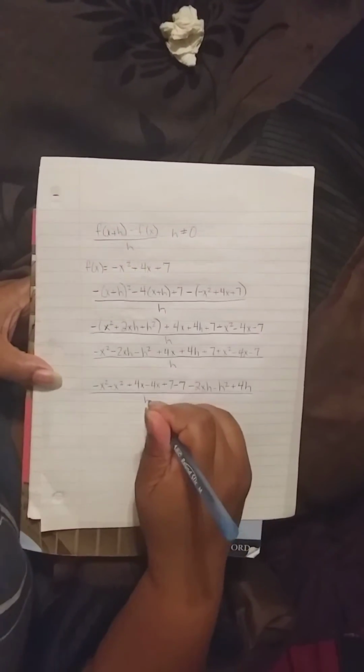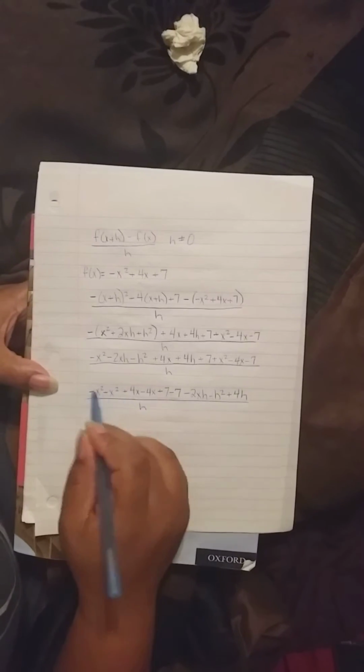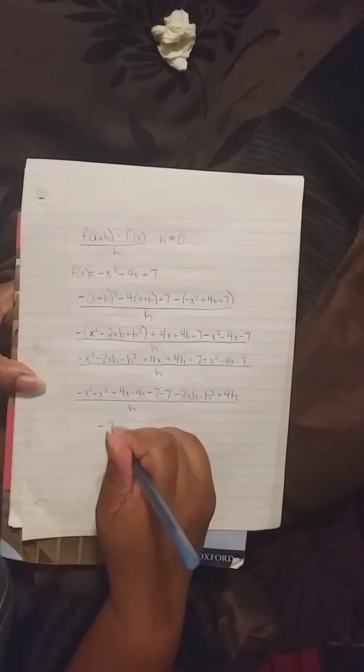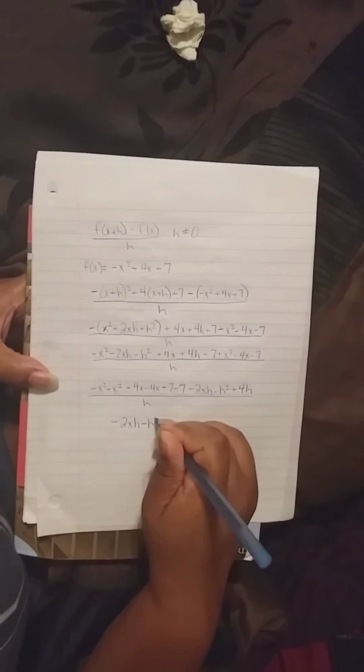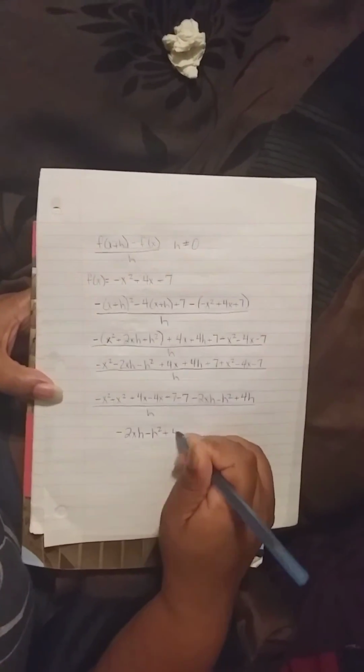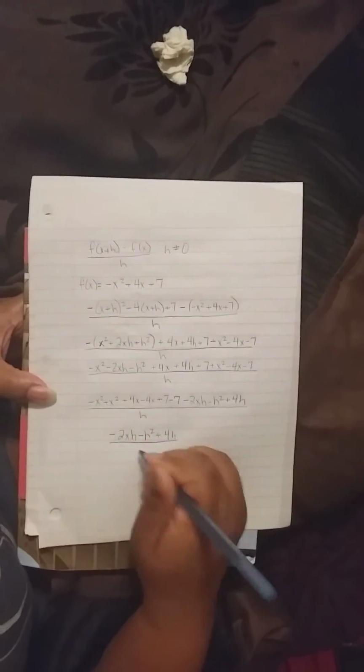Okay. So of course these cancel out. That's 0. These cancel out. That's 0. And these cancel out. That's 0. So it only leaves these terms. So that's negative 2xh, negative h squared, plus the 4h all over h.